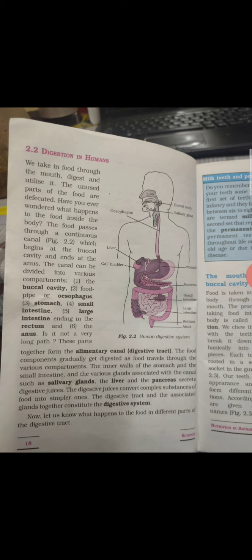We take in food through the mouth, digest and utilize it. And the unused parts of the food are defecated. Have you ever wondered what happens to the food inside the body? The food passes through a continuous canal which begins at the buccal cavity and ends at the anus. The canal can be divided into 3 various compartments.